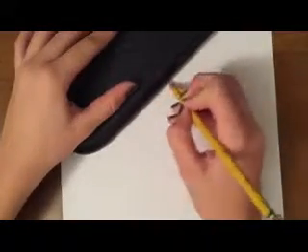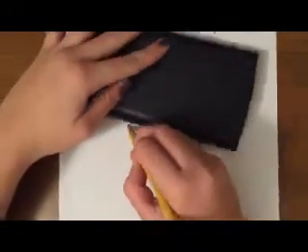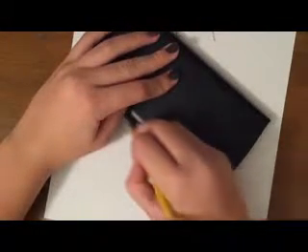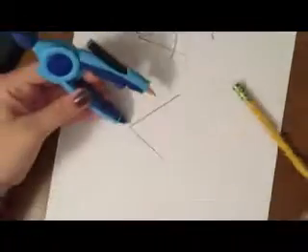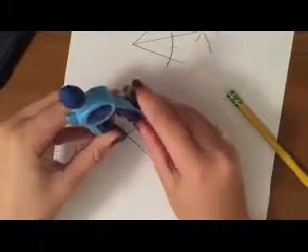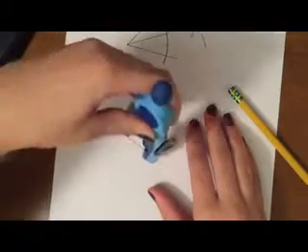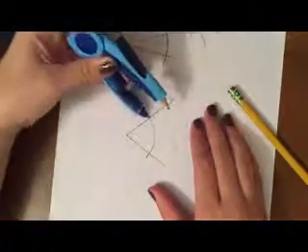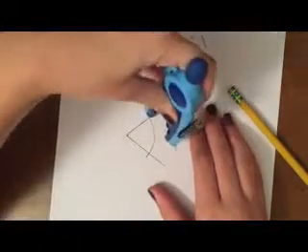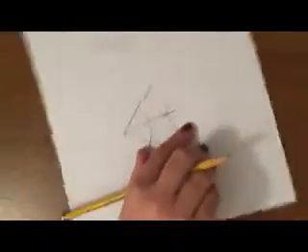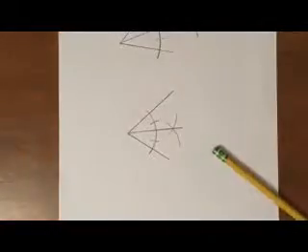Okay, so let's practice one more time. So we'll make our angle. Now make our arc. And put the needle on one of the intersections. And then do the same on the other side. Now we connect our 2 points, and we have an angle bisector.